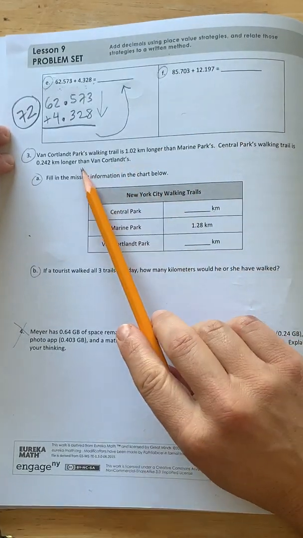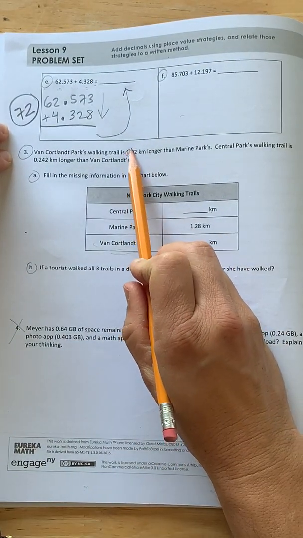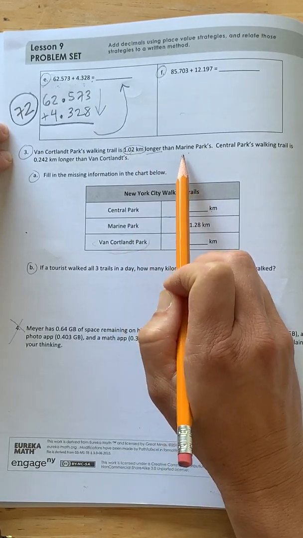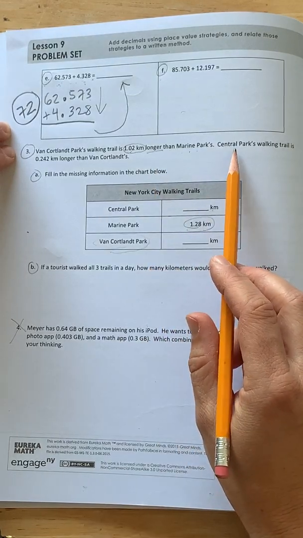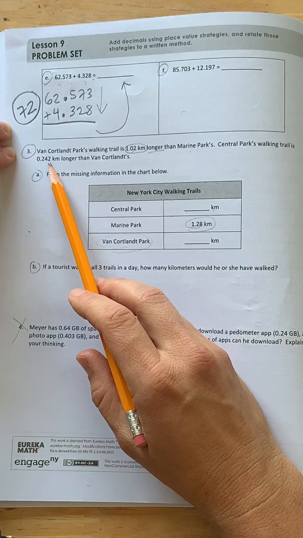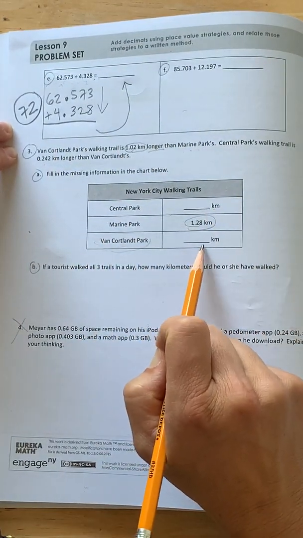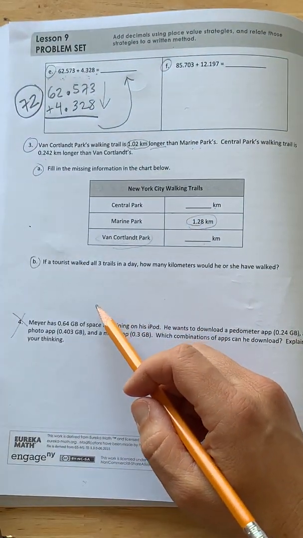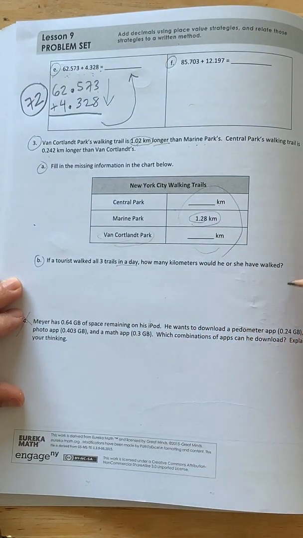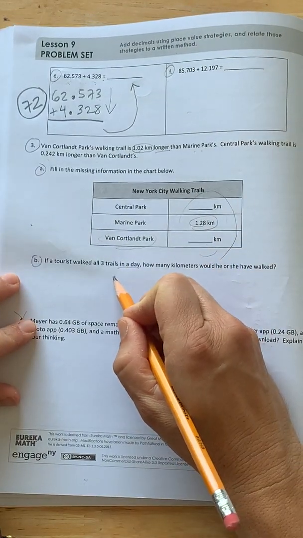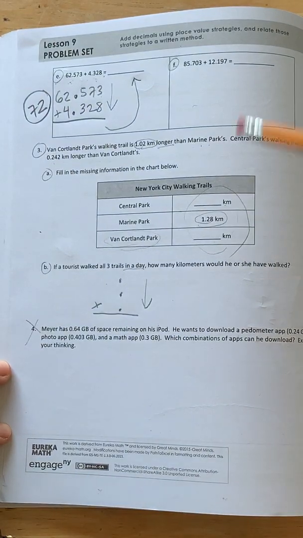And for 3, it's asking you, it says that this park, Van Cortlandt Park, is 1 and 2 hundredths of a kilometer longer than Marine Park. And they tell us what Marine Park is. So that is one addition problem you'll have to do. And then it says Central Park's walking trail is 242 thousandths of a kilometer longer than Van Cortlandt's. So then you'll have to add this number to whatever response you got to find Central Park. And then it says if a tourist walked all 3 trails in a day, how many kilometers would he or she have walked? So this is 3 numbers that you're going to be adding. So you should be doing 3 decimal points, writing in those numbers, and adding straight down. Okay, go ahead and pause and finish those problems.